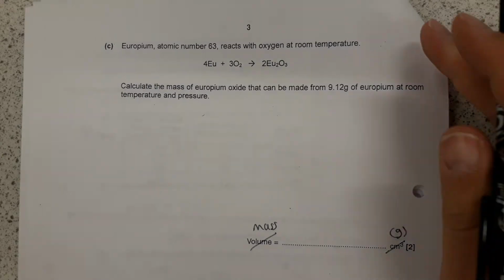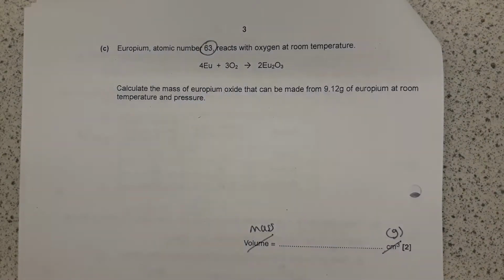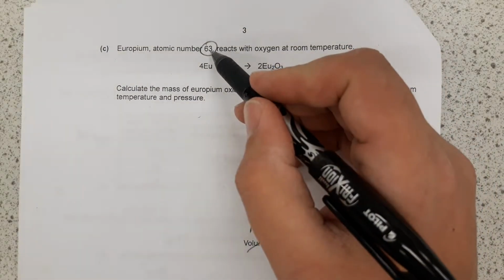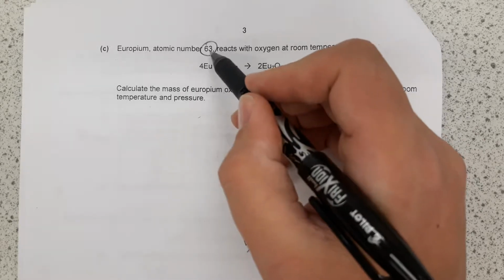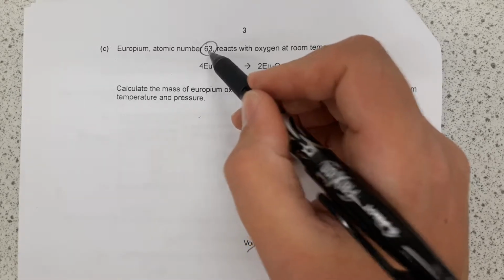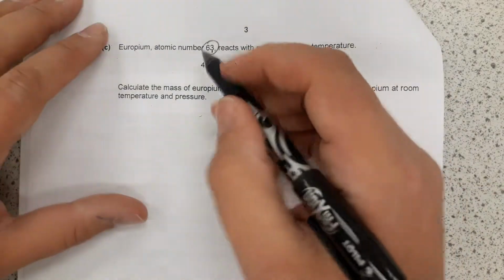Now the most common error I've seen with this question time and time again: students see the 63 there and use that number instead of the atomic mass. This is the atomic number of europium. This is the number of protons. You can use this to help you locate it on the periodic table quickly and then find the atomic mass. So be careful that you're using the right numbers.